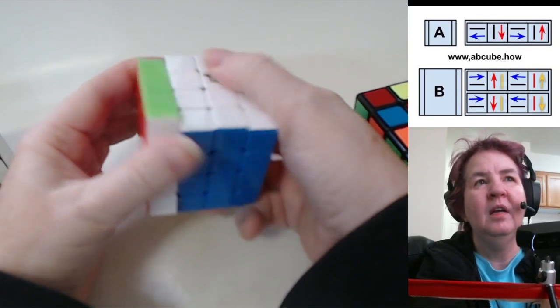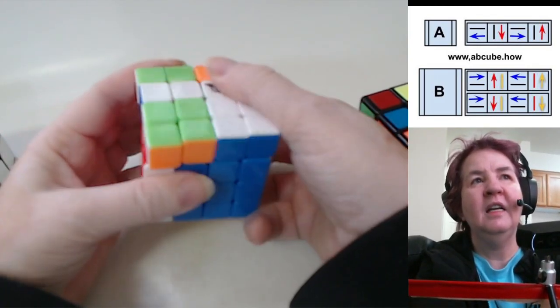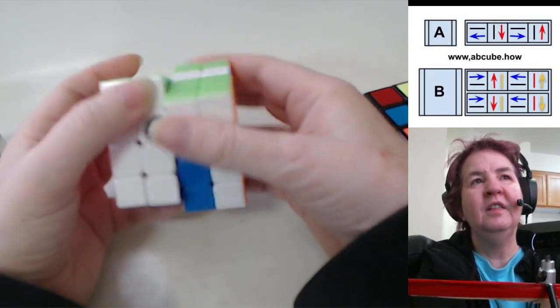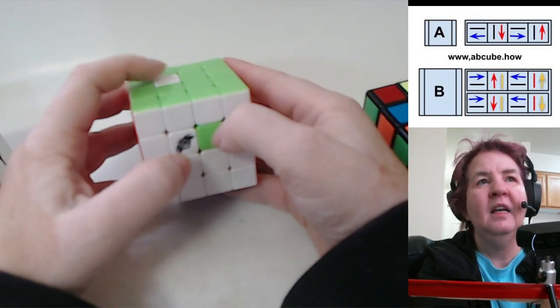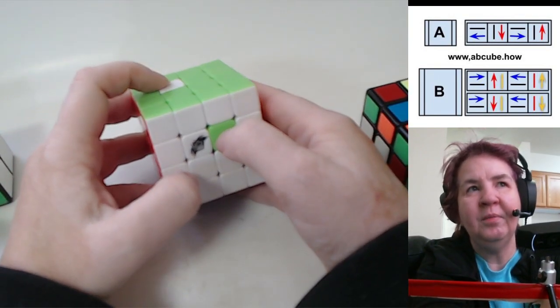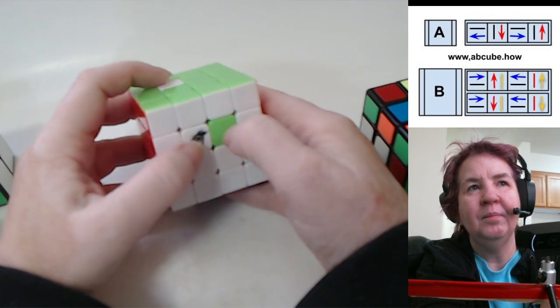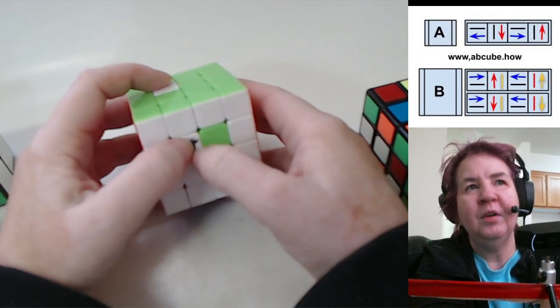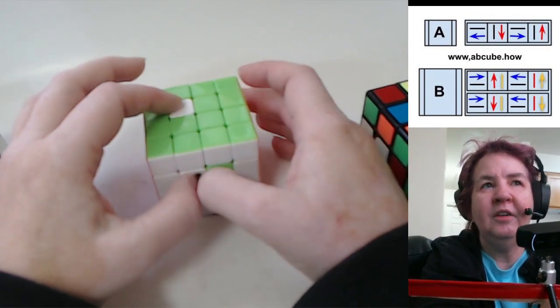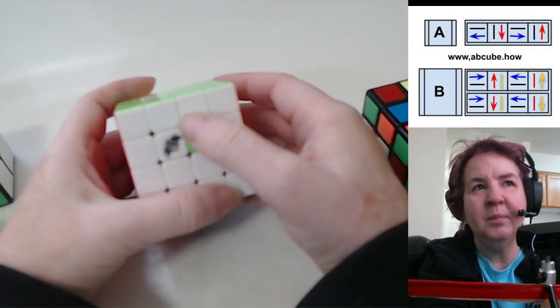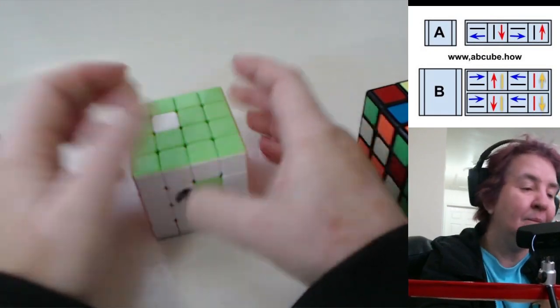For example, up, slide up, reverse, down, set the top, and it looks like these 2 pieces changed, but they didn't. These 3 pieces changed. 2 of them are white, so you couldn't tell that it's 3. So you can't ever have a parity on the edges because there's always going to be 3 pieces to move if there's any.